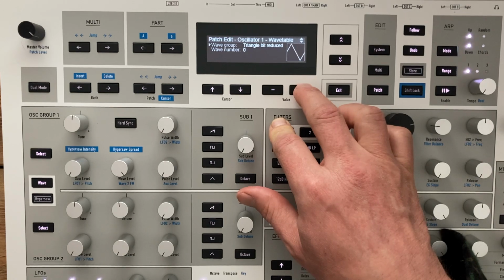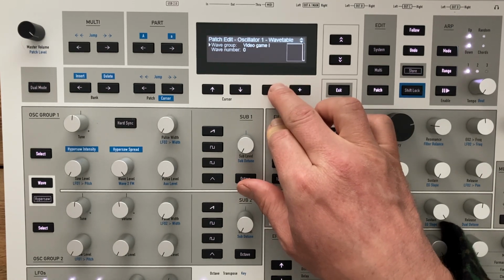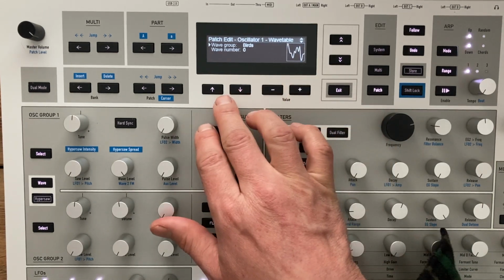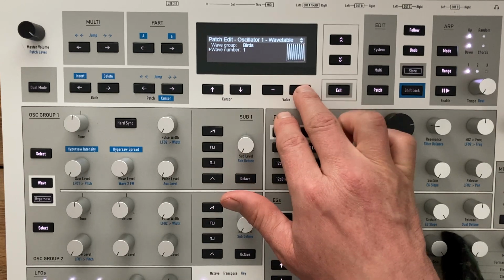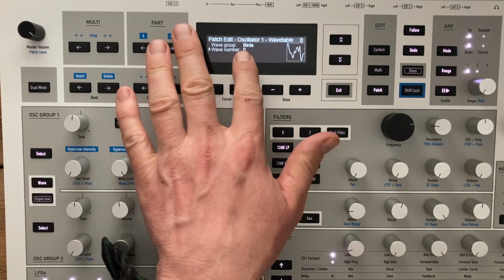Anyway, as you can see, triangle, video game, violin. There's an awful lot of groups, and each group has a varying amount of waves to choose from once you're in it. See, the bird one has 13. The main difference there between the Virus and the Kyra is the Kyra actually gives you an image of a waveform. The image can help you see how complex the waveform is going to be in the sound. It also has groups. The Virus doesn't give you categories.